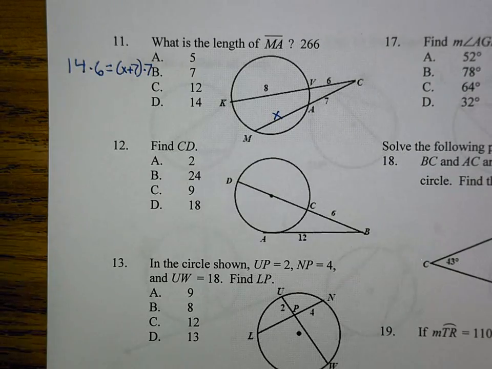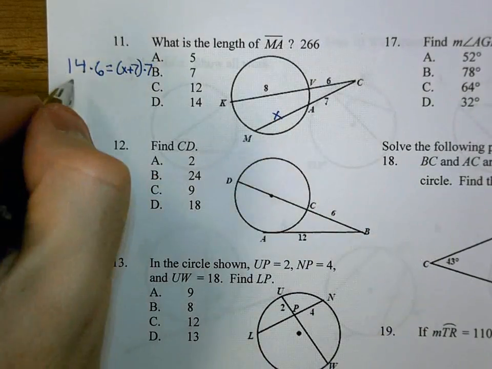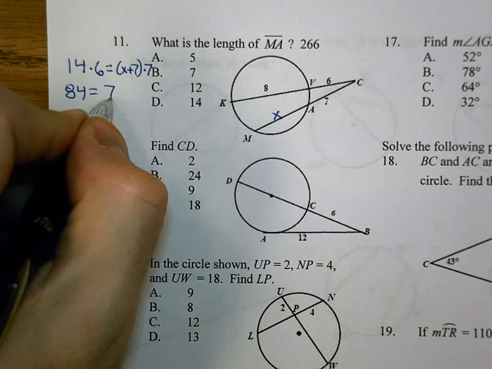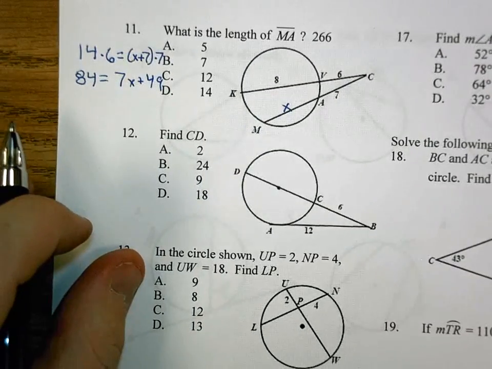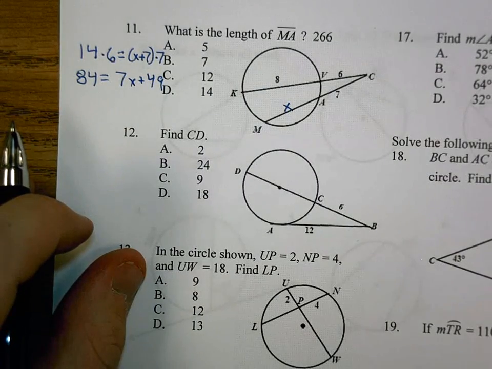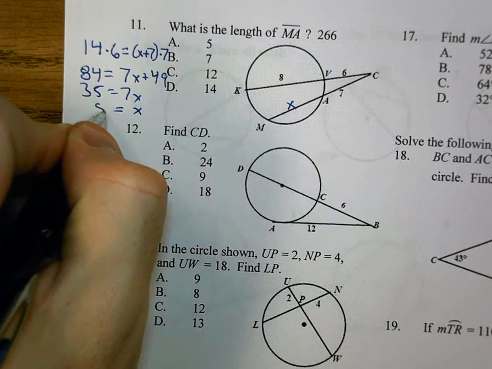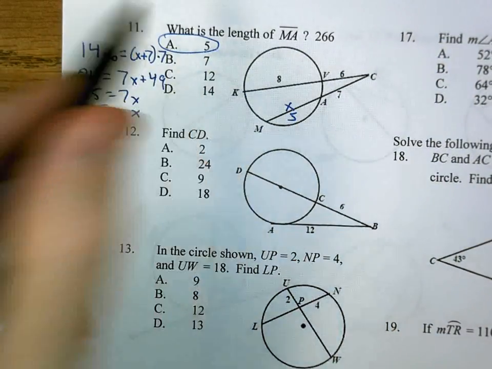It'll be x plus 7 times 7, because that's the entire thing times the external. That then gives me 84 equals 7x plus 49. If I subtract 49 from 84, I get 35 equals 7x, so x is 5. We know that's 5, and that is MA, which we were looking for from the beginning.